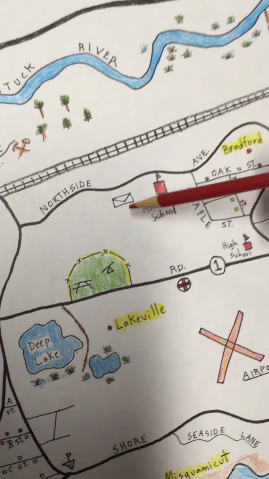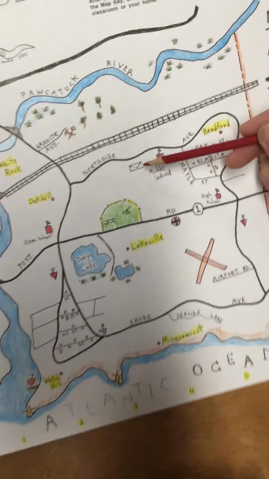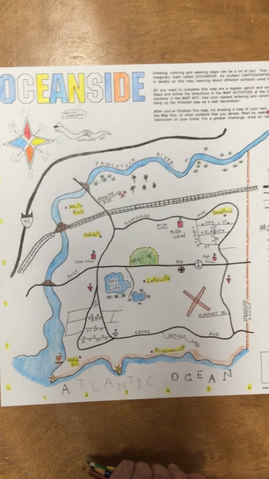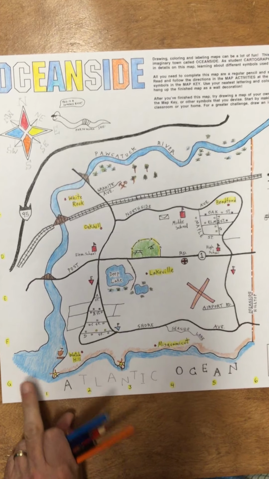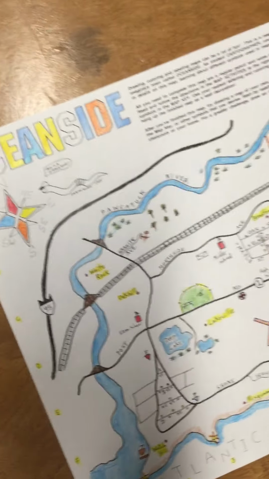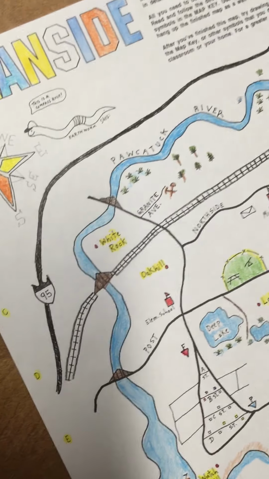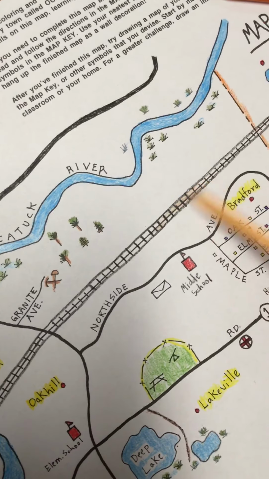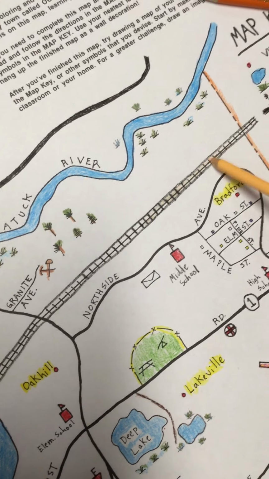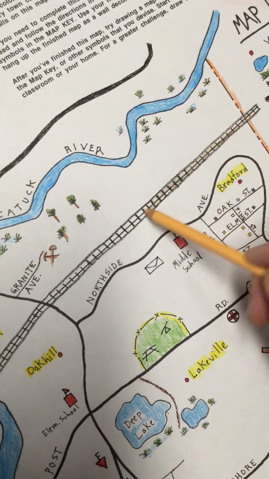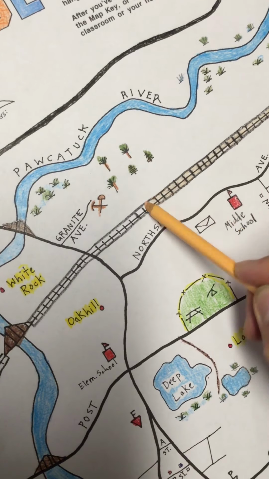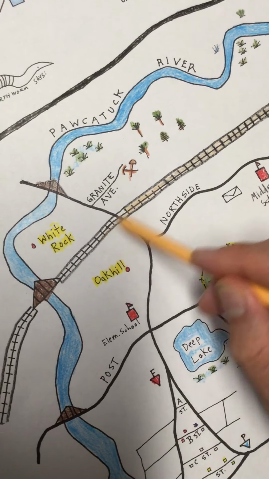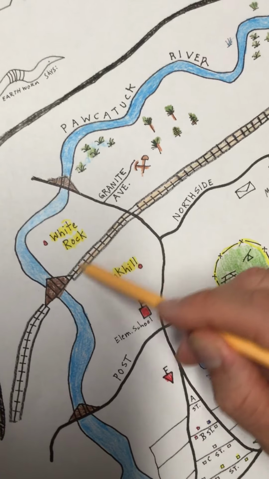Okay, I think I'll leave the symbol for post office white. It kind of looks like an envelope that way. All right. I was thinking maybe it'd be kind of nice to add a little bit of shading to the, here's a peach color. I think maybe I'll add a little peach color to my rail trail bike path. That will kind of round out today's video.